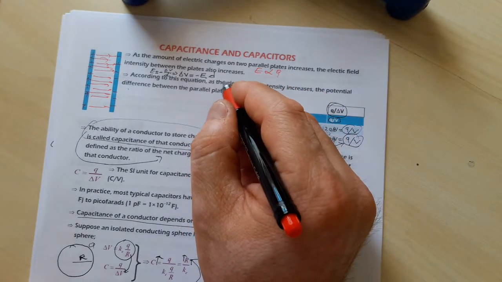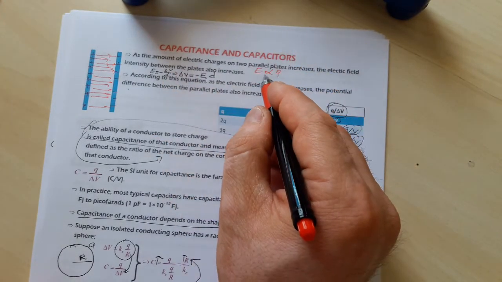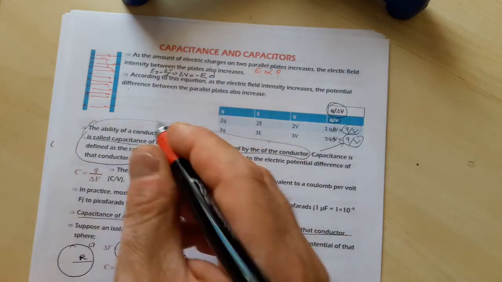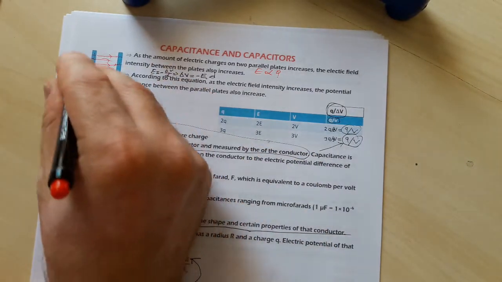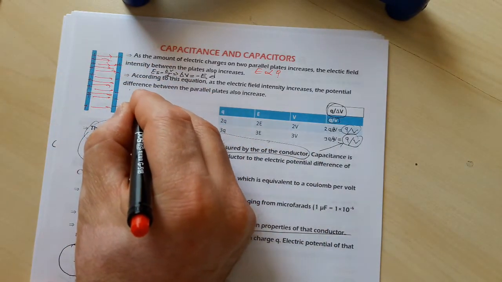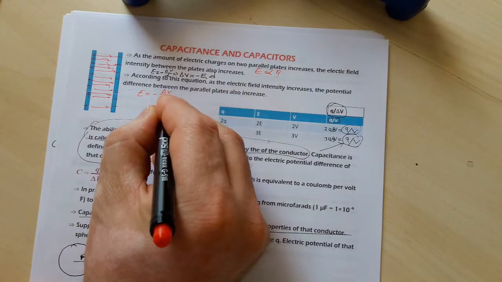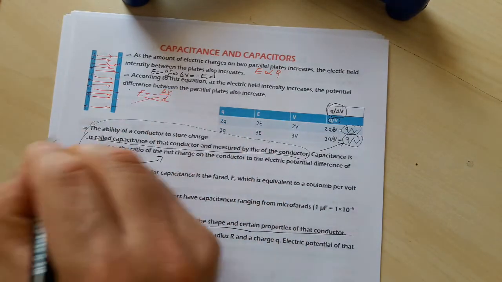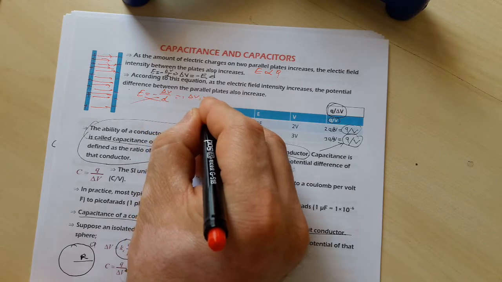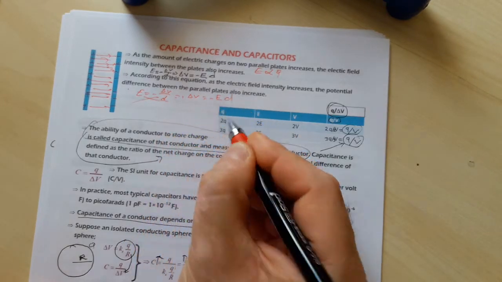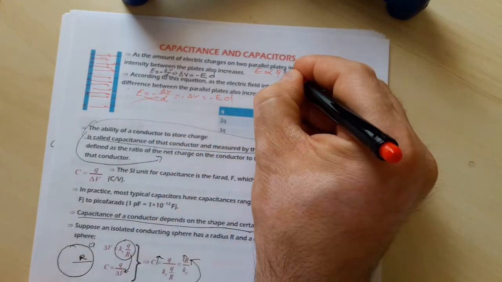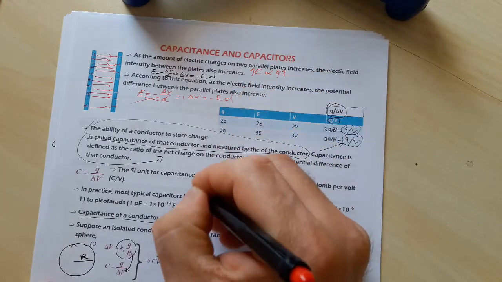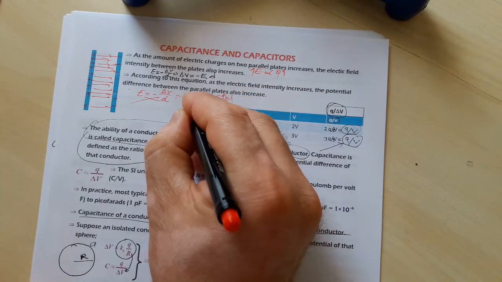If you increase the charge of the conductor, the electric field spreading out from this conductor will increase. Another equation is this. We just studied parallel plate. E is equal to negative delta V over d. So if you cross multiply them, you can get delta V is equal to negative E times d. What does it mean? Yes, if you increase the charge, the electric field increases.